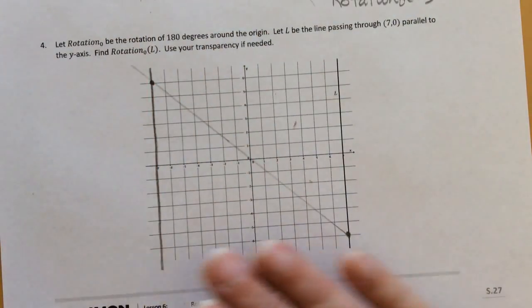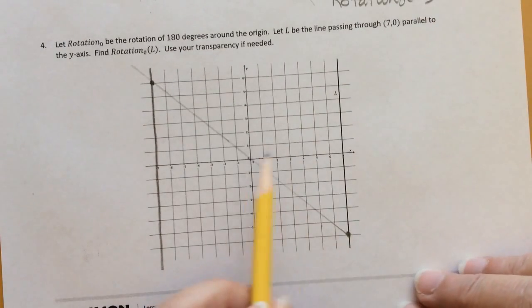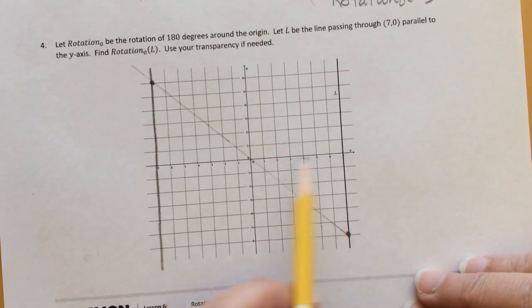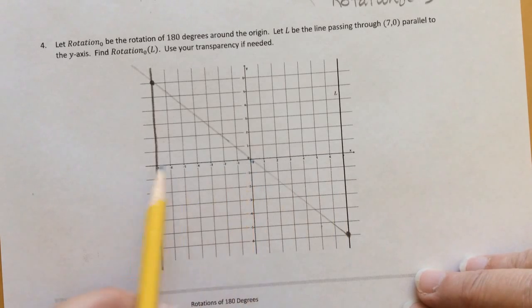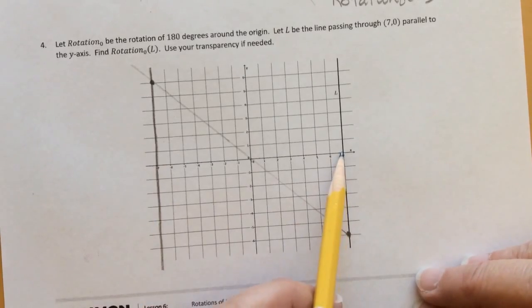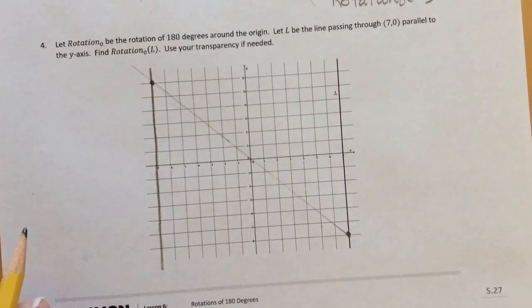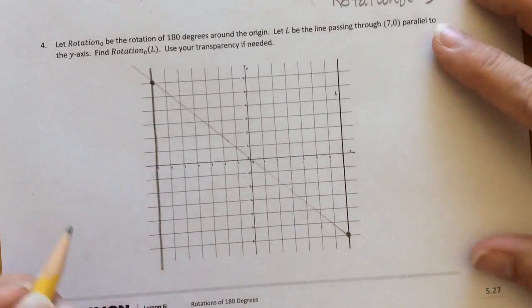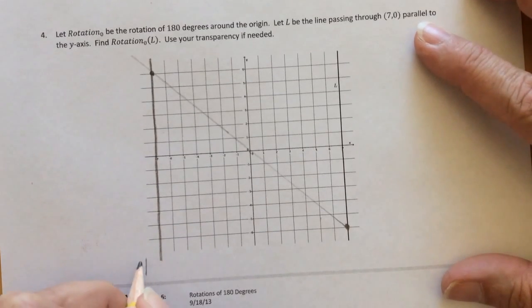Okay, and we can check our distances. This point, 0, 7, its image should be over here at 0, negative 7. 7, 0, and negative 7, 0. So here is our rotated line.